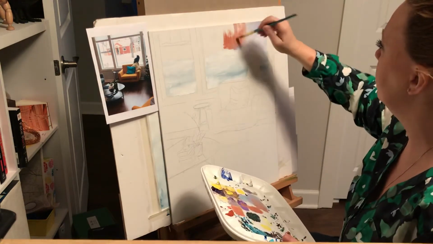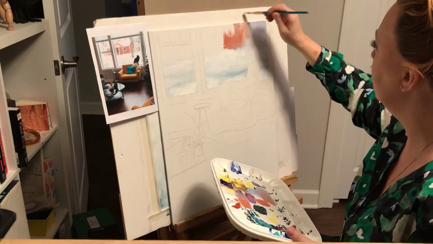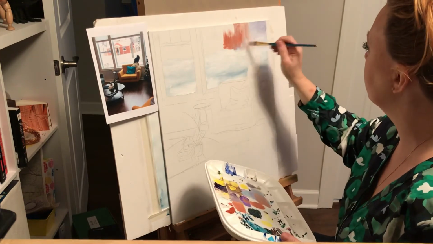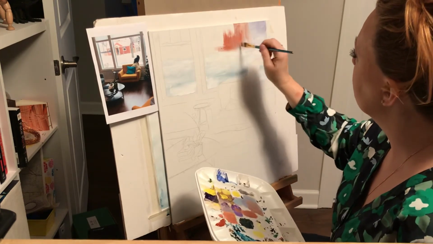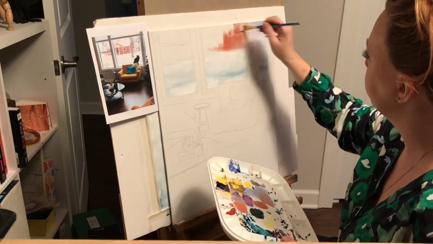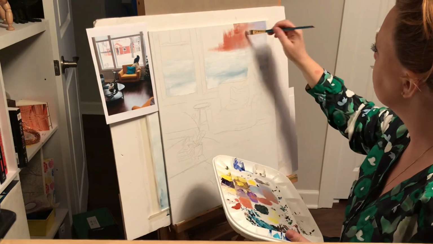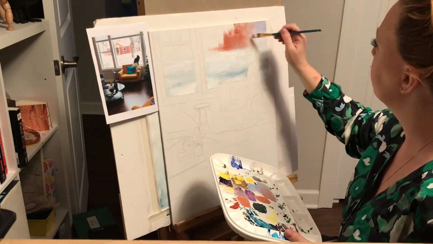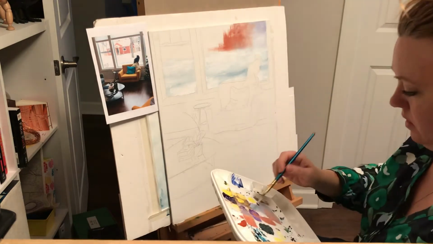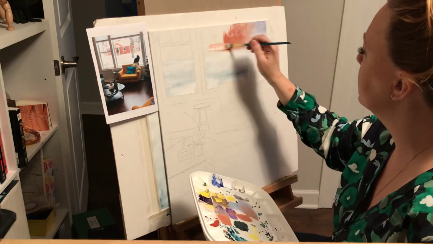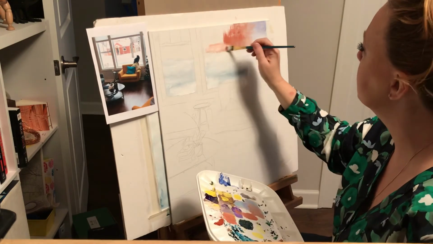I'm thinking about keeping this pretty abstract back here and making it a little bit more about just the color story that's happening. So I don't necessarily want this to be anything in particular. I want it to feel like out a window. I want it to feel like there's something back there, but at the same time, I don't want it to take away from the painting that I'm doing inside the room.